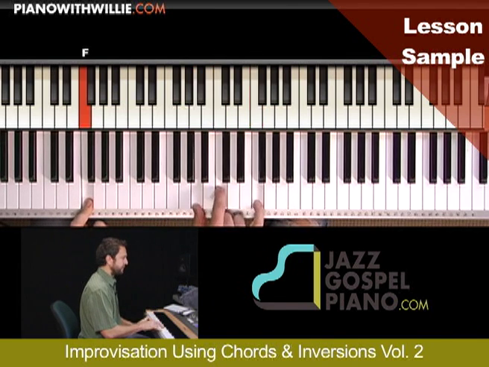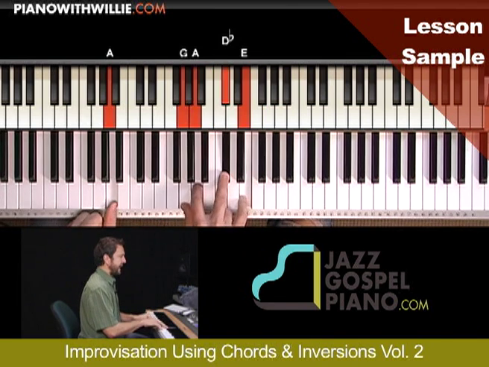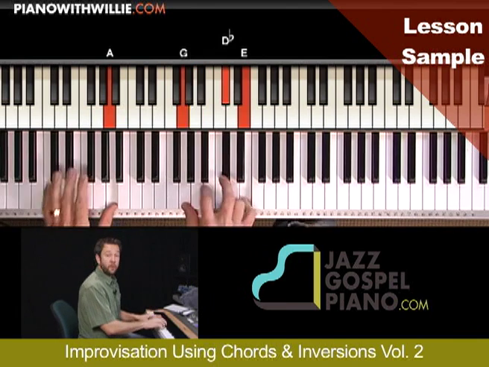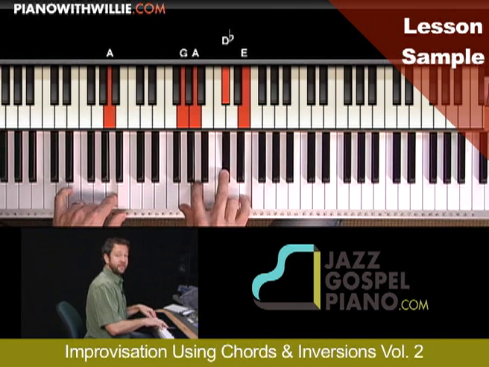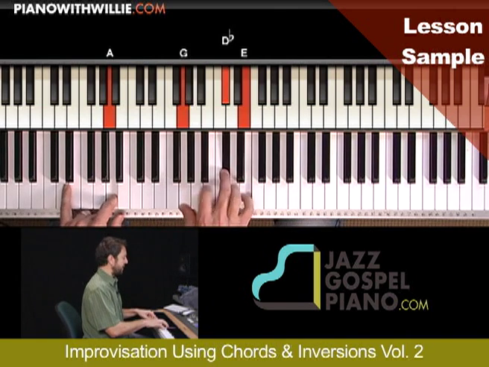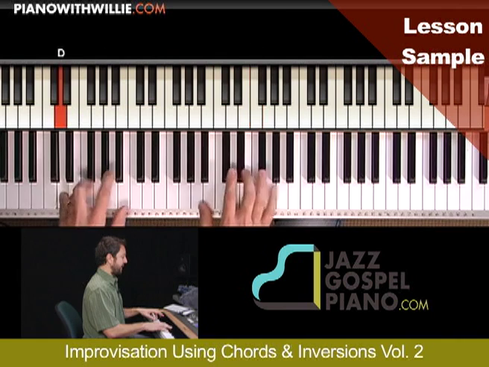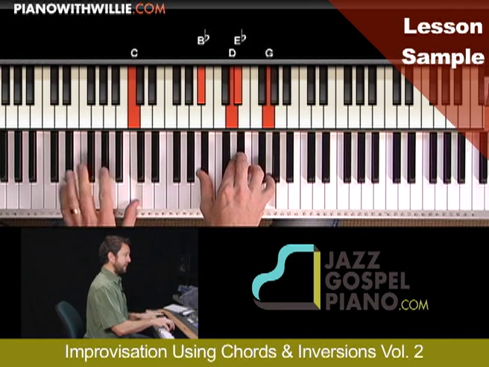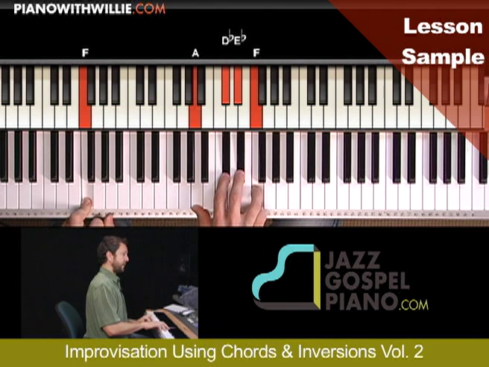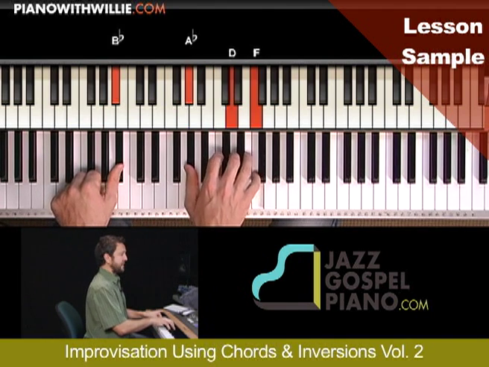F. Then the A7. I could, if I wanted to, go F, then E minor 7 flat 5, then A7. Okay, that's another option. And then D minor 7, D flat 7, the tritone, resolving down to C minor 7, then to F7, B flat 7.